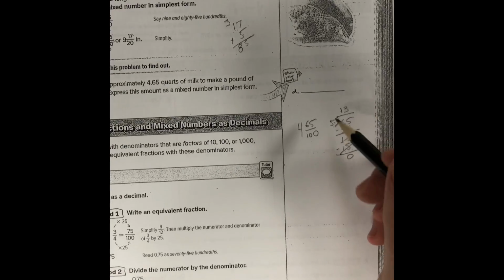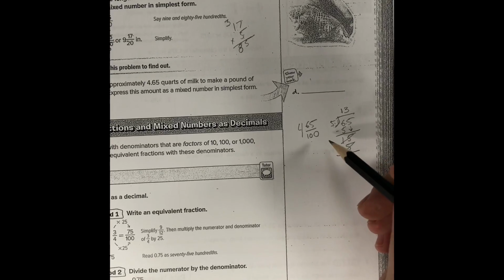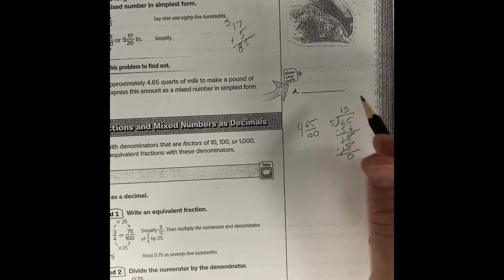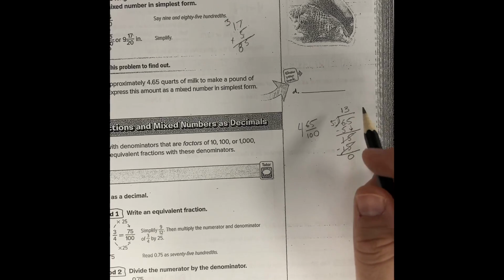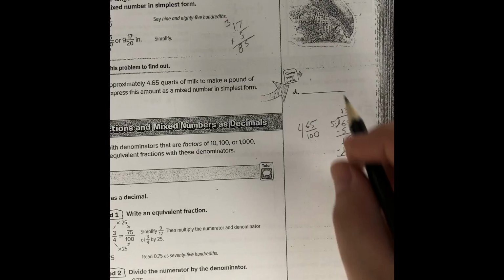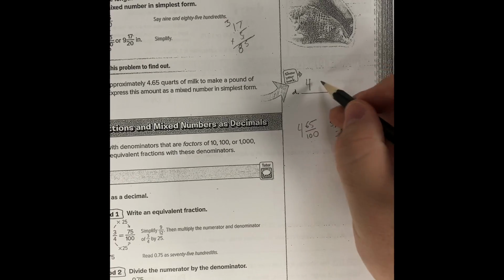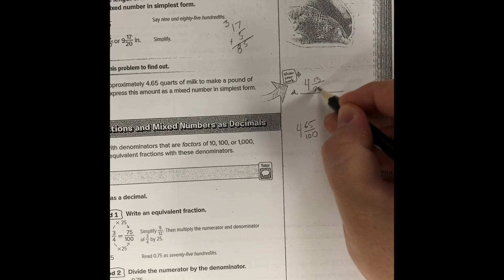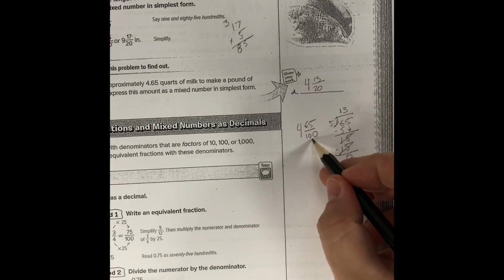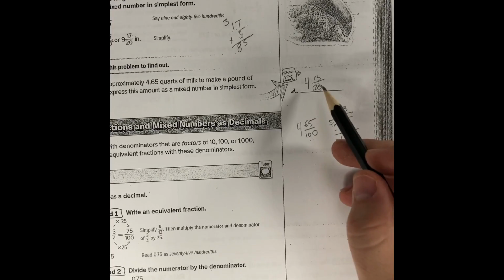Good. Now, if we recall from before, we can use some mental math and do 100 divided by 5 in our head, because 10 divided by 5 is 2. And so all I need to do is use my 0. So that means that we're going to have 4 and 13 twentieths, because 100 divided by 5 is 20. Very good.